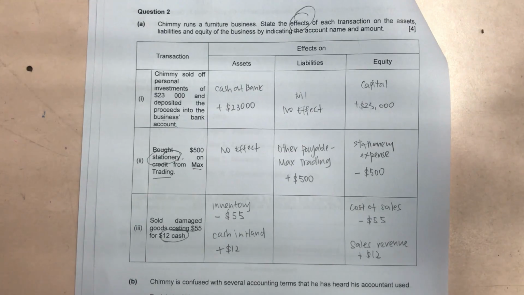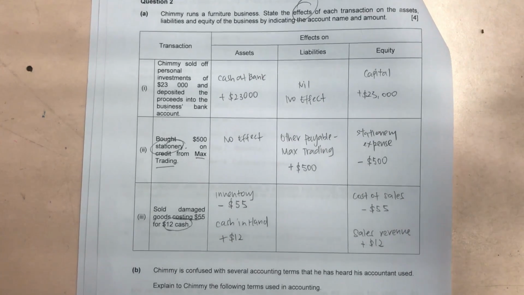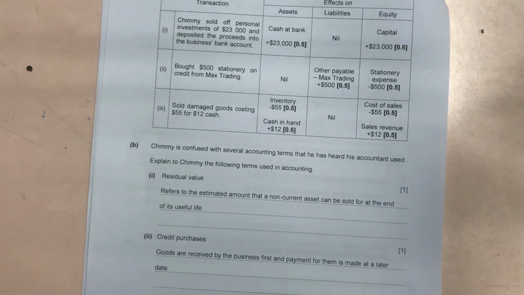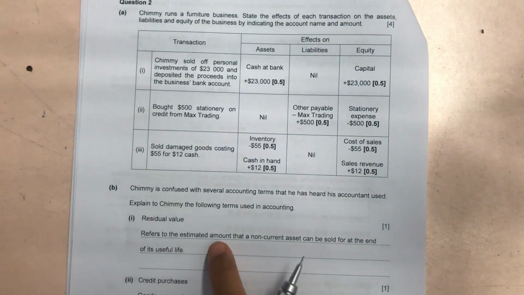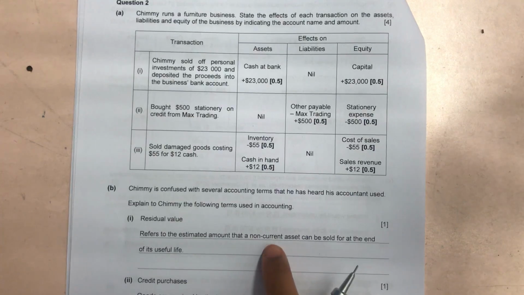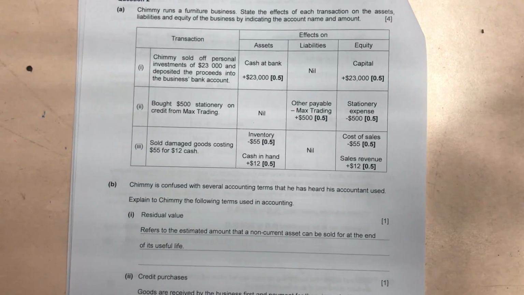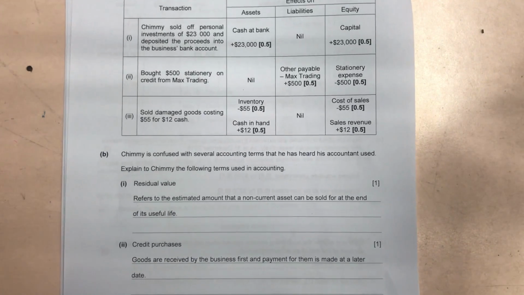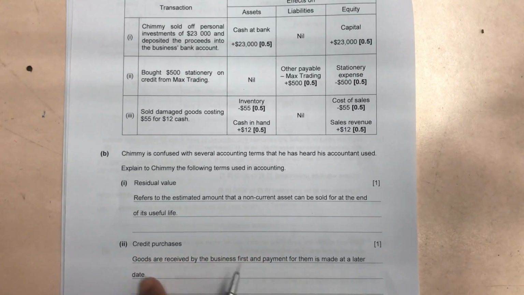Alright, so next one, part B, you have to explain what is the residual value. Okay, in this case, what you must say is that the residual value refers to the estimated amount that a non-current asset can be sold for at the end of its useful life. For credit purchases, you have to say that goods are first received by the business. This is part 1. And then what happens to the cash? Okay, payment for them is made at a later date. Please note that the question is asking for credit purchases and not for credit sales.